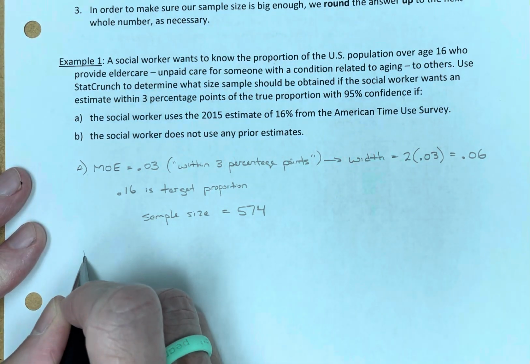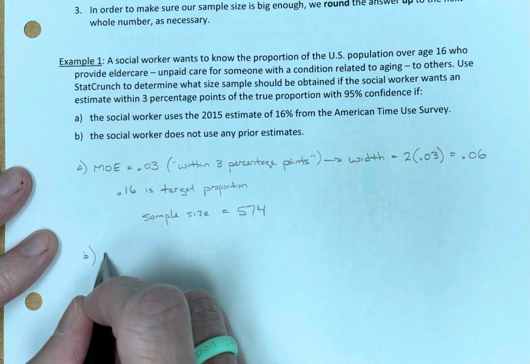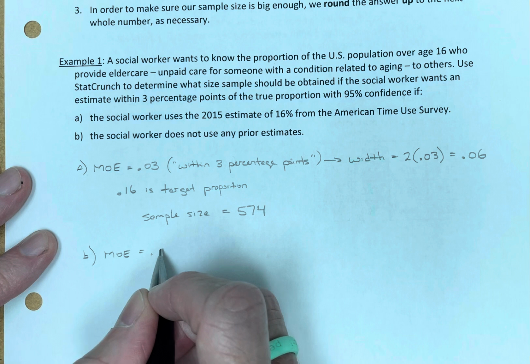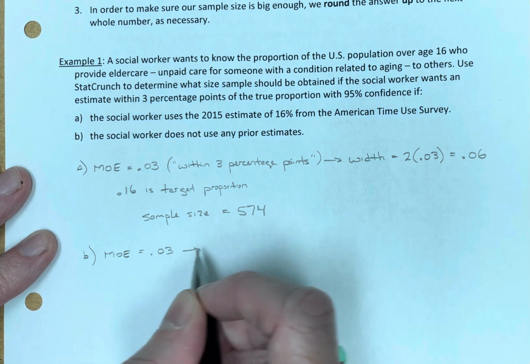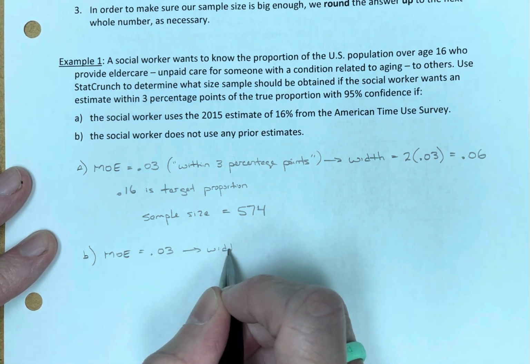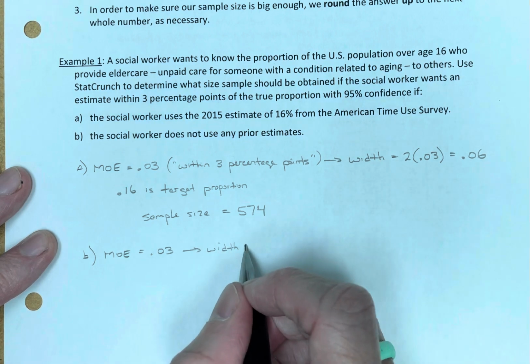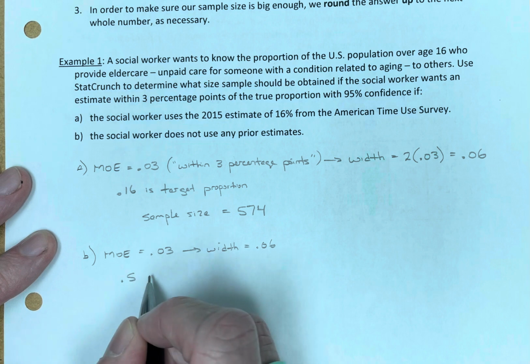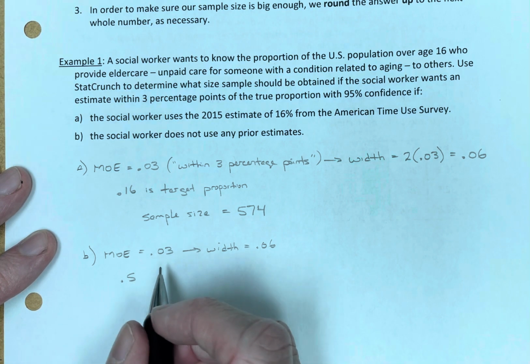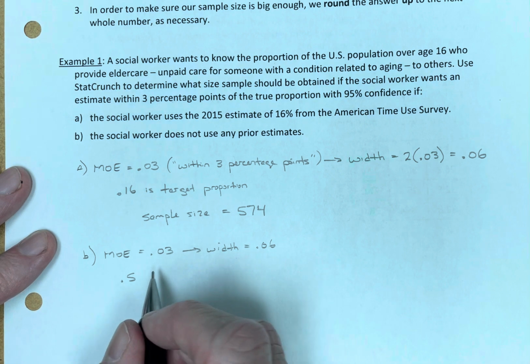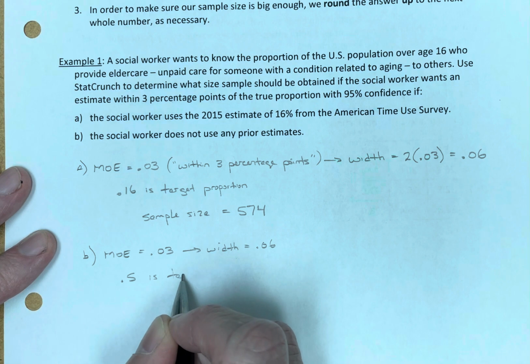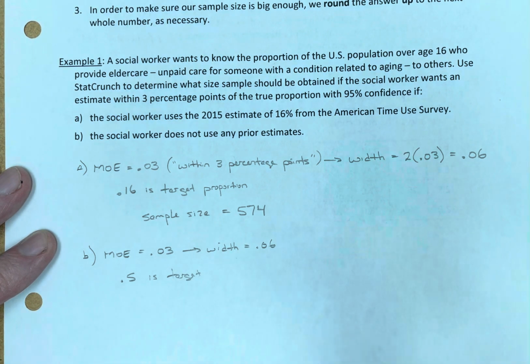Okay, so still, we have a margin of error. We still want to be within 3 percentage points. We know that this means our width from above here, right here, is 0.06. And now we're going to say we're going to use 0.5 because we don't have a clue. So we're going to use the 0.5 to give us the sample size that is as large as needed. So that is the target proportion because we don't have any idea. So we're going to go with 0.5.